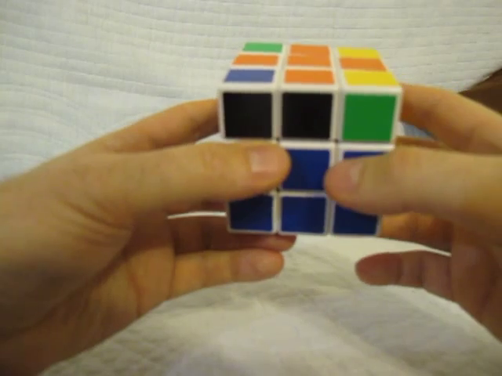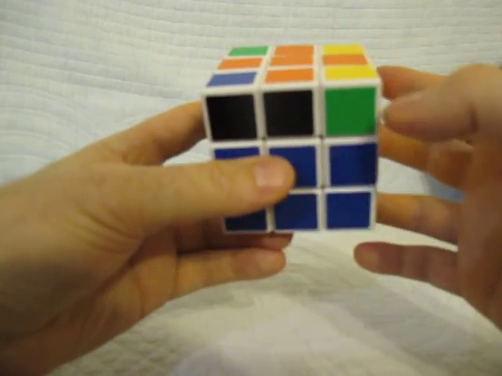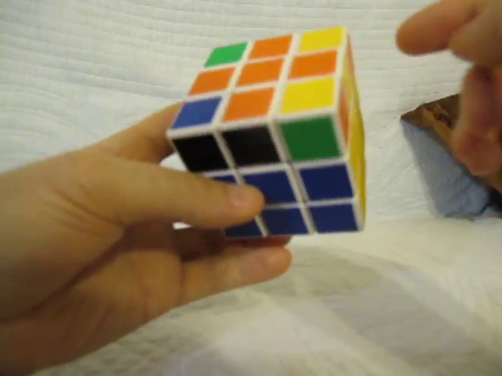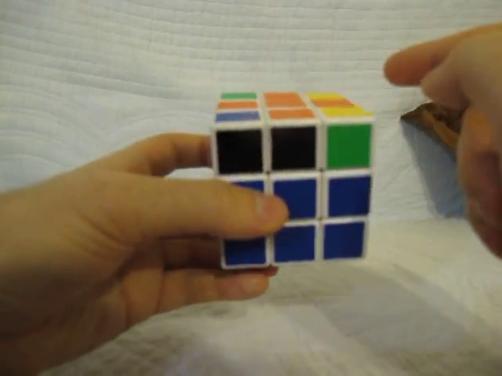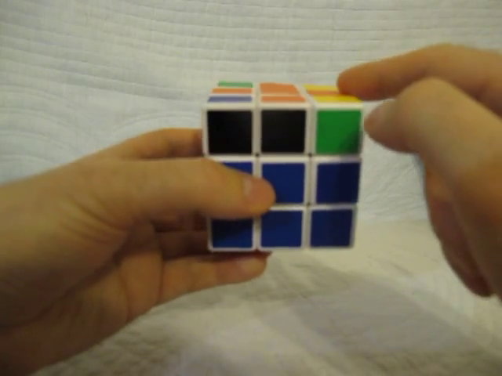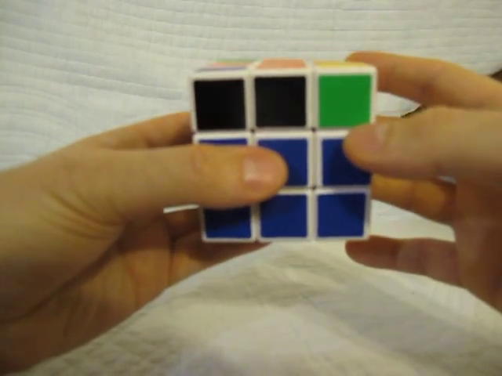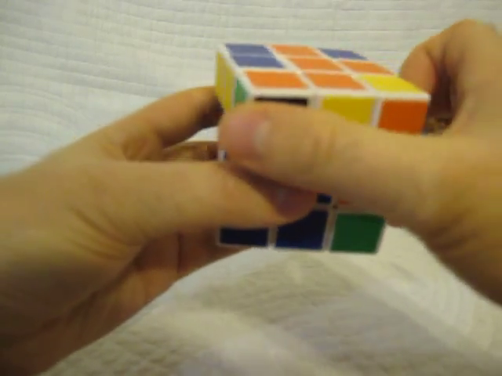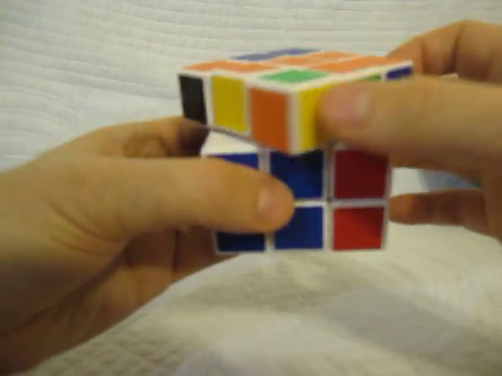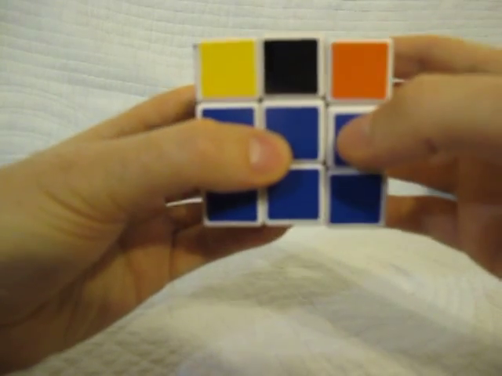That's our fourth algorithm that we need. Put your good ones again in an L, one away from you, one right of you, and we start with right, up, right back, up, right, up twice, and right back.